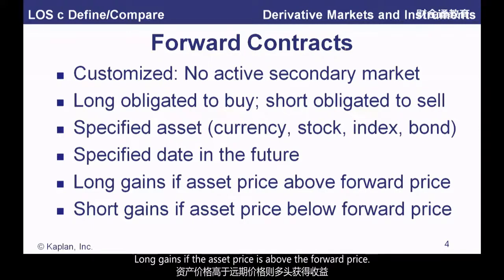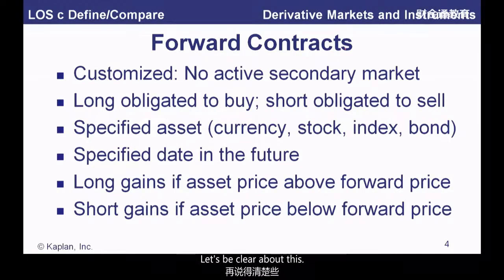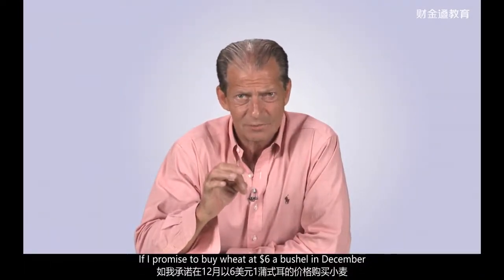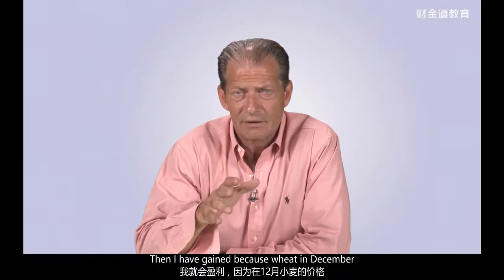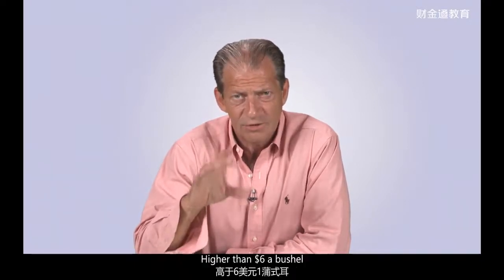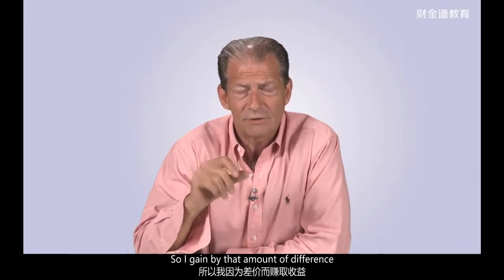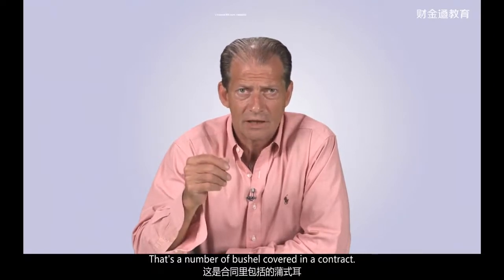So the long gains if the asset price is above the forward price. Let's be clear about this. If I promise to buy wheat at $6 a bushel in December and the price goes up, then I have gains. Because wheat in December is higher than $6 a bushel, I have the right to buy it at $6, so I gain by the amount of that difference times the number of bushels covered in the contract.